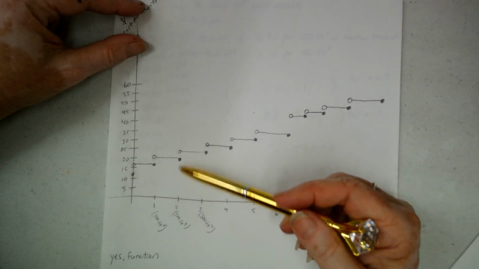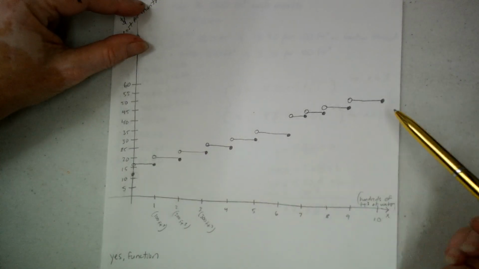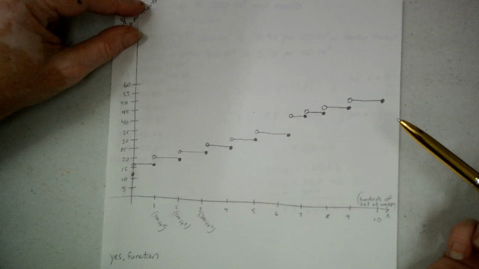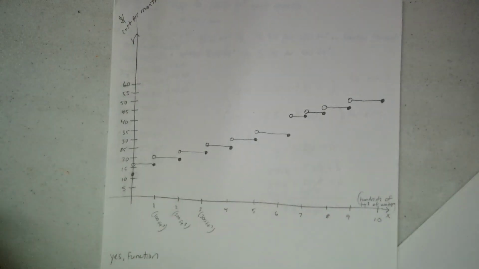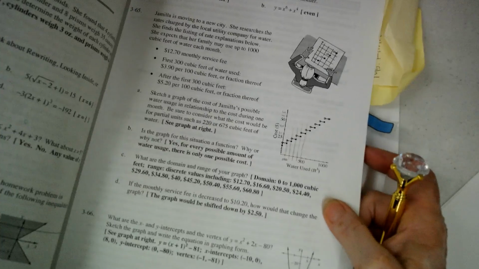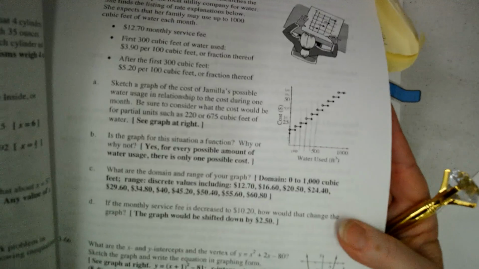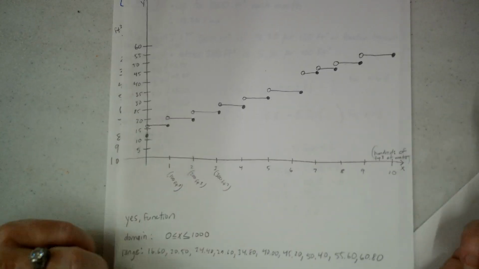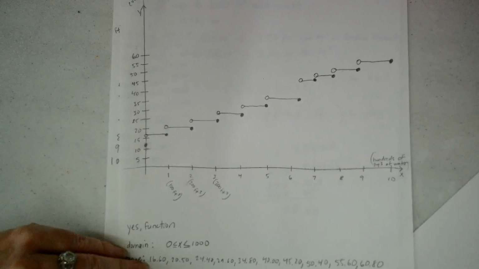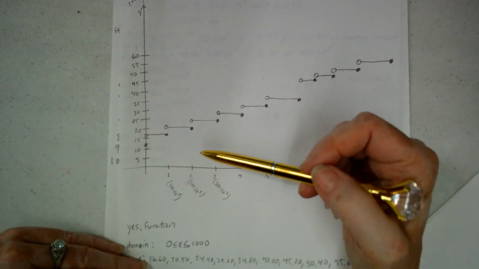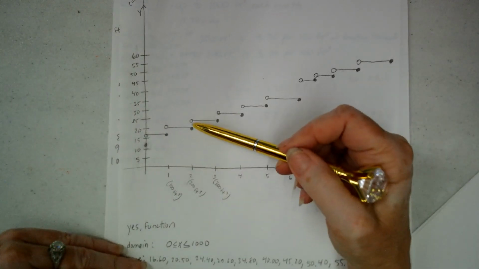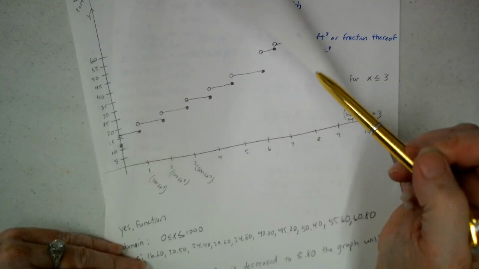So is this a function? This is not a very beautiful graph. You can look at this graph. This is a nicer graph, the one that they have in the book. It's just so small it's hard to see. So you're to make a graph, and is it a function? It is actually a function, because it passes the vertical line test.